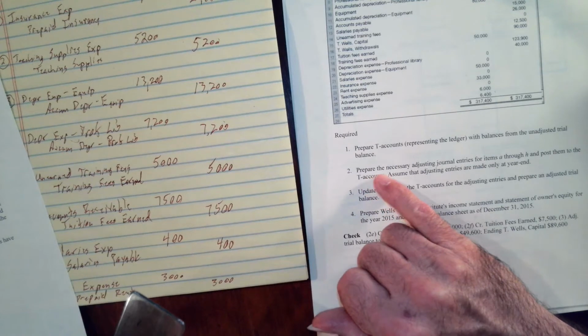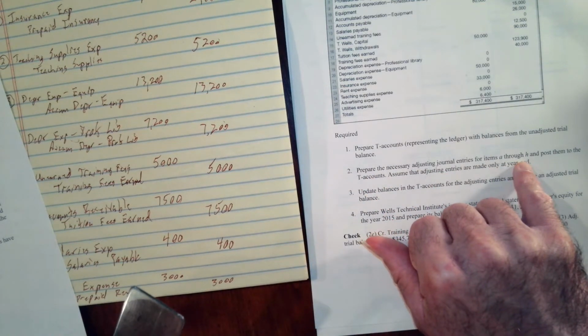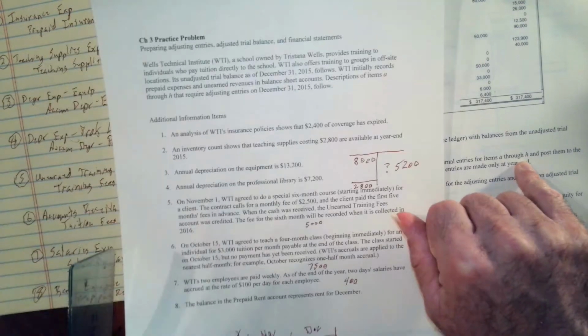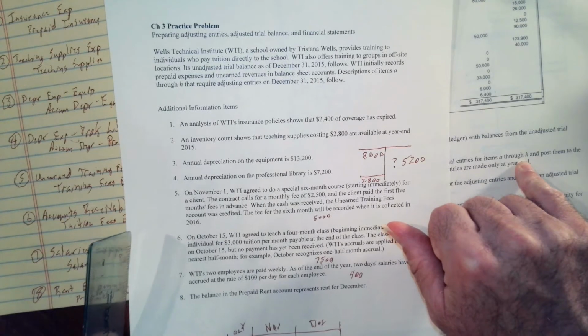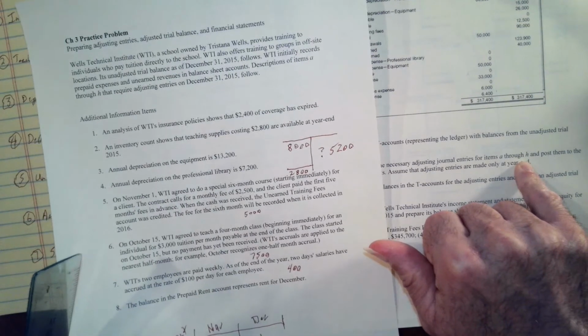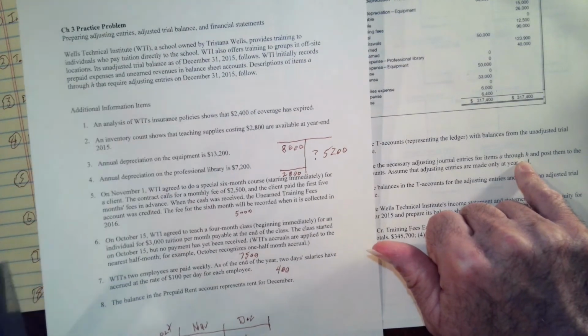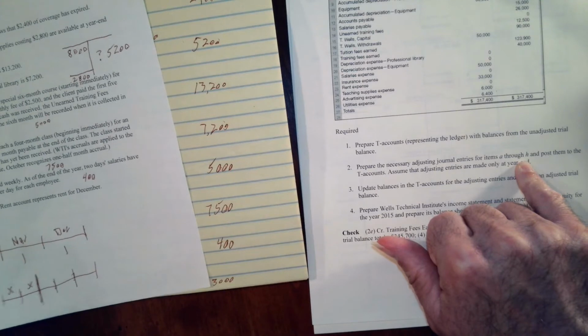We prepared necessary adjusting journal entries for items A through H. It always says this, and yet it was for items 1 through 8. And this is some weird thing with the Word document. I keep changing it to A through H, and it keeps putting it back as 1 through 8. So I'd done it a couple of times or so, and I gave up. I'm like, okay, fine, whatever. I don't care anymore.